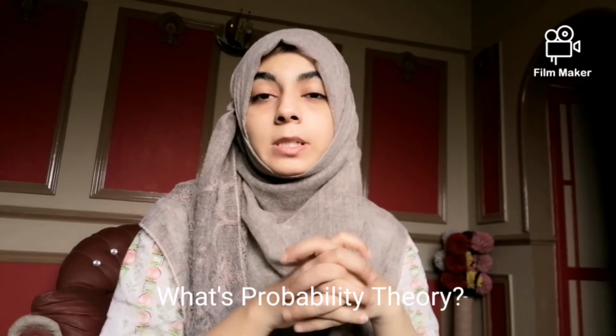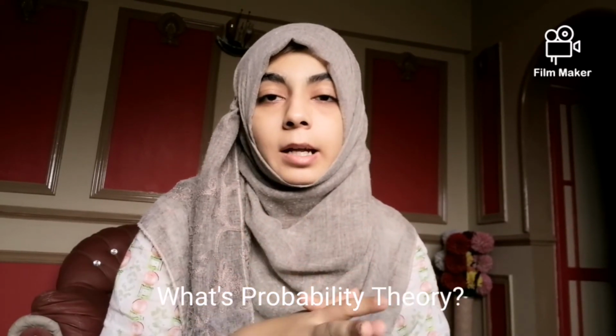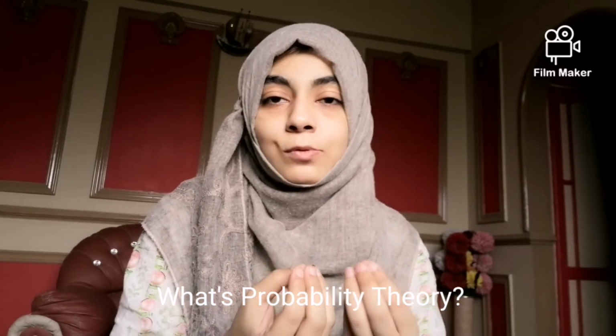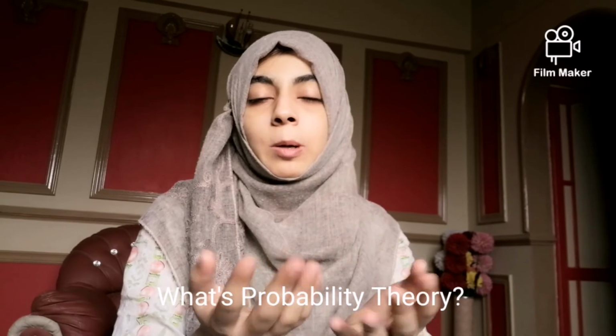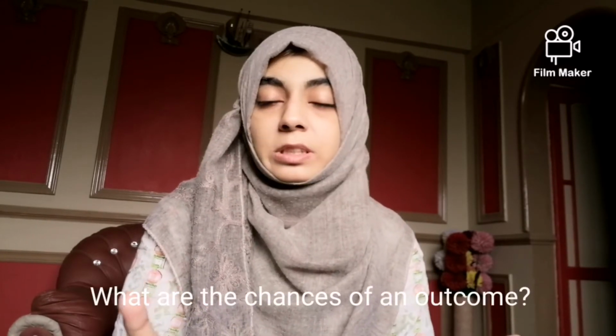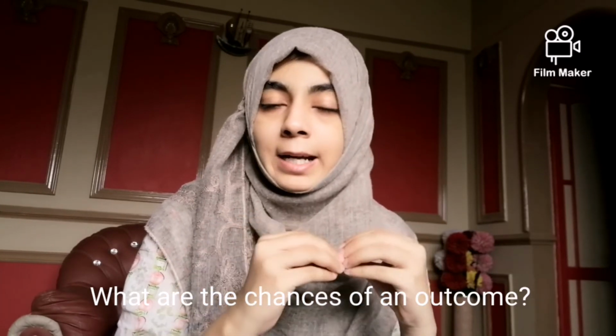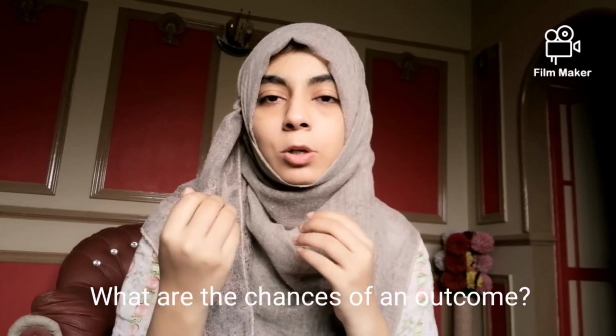So we are going to go to probability theory as well. Probability theory is a branch of mathematics, and it gives you a number. It tells you the chances of an event happening. If you toss a coin, the easiest example, there is a half chance of heads and a half chance of tails.